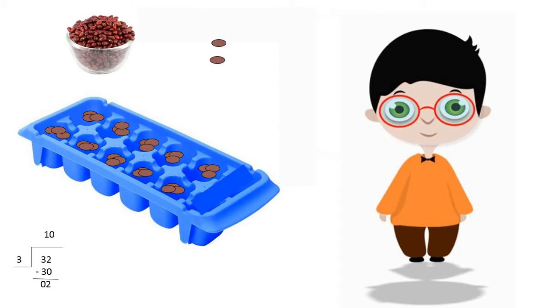Now, if we had 32 beans in place of 30 beans, after dividing these 32 beans in groups of 3, we will be left with 2 kidney beans, isn't it? So, if we divide 32 by 3, we get 10 as quotient and 2 as remainder.